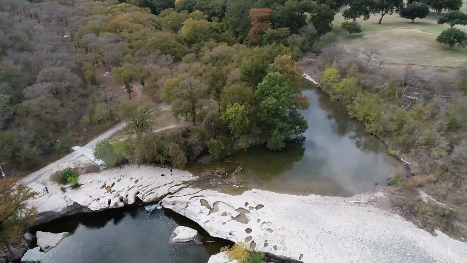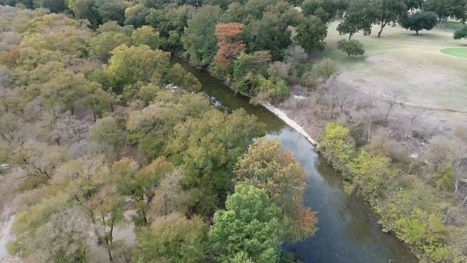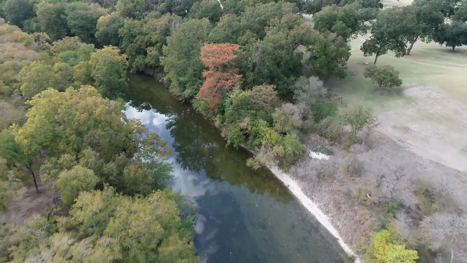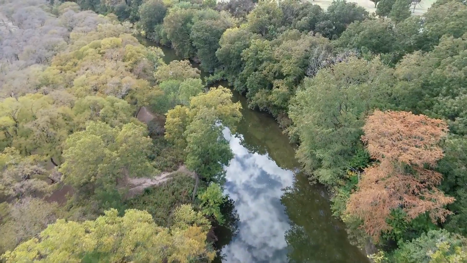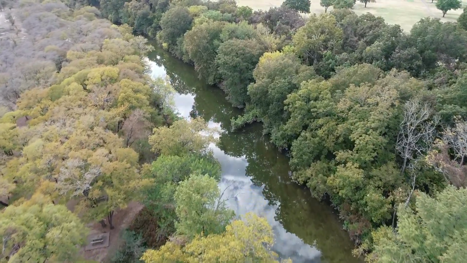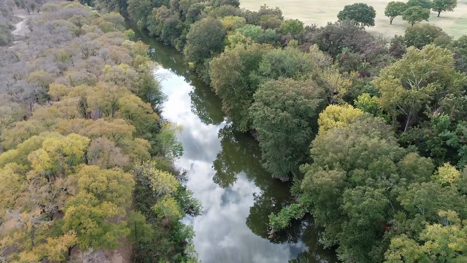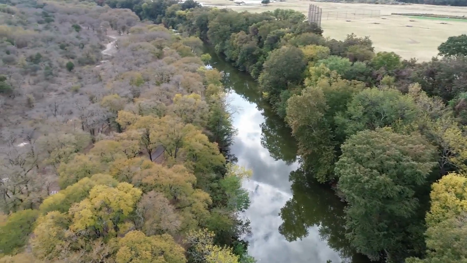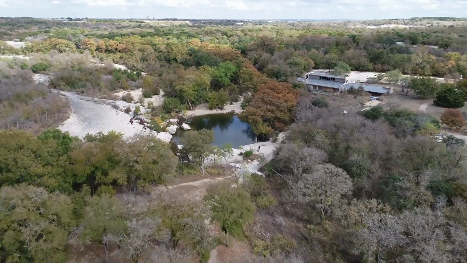Now we're passing over the actual falls itself again, the dam, and we're moving up Onion Creek, and this is a nice area because of the dam that it's good canoeing and fishing, and you'll see through the woods on the left-hand side as we go up here that there's a paved nature trail. You can see it through the woods. It runs all the way along the creek.